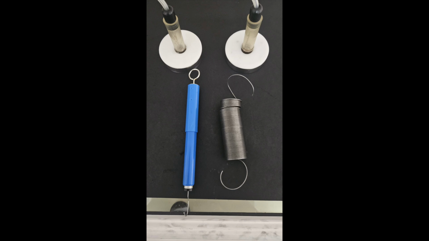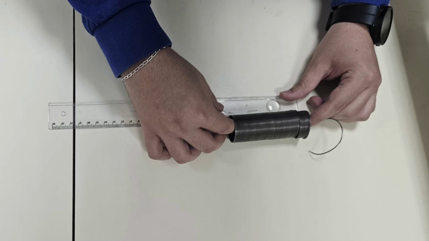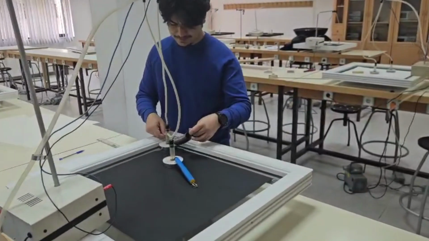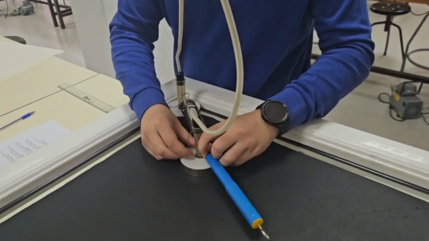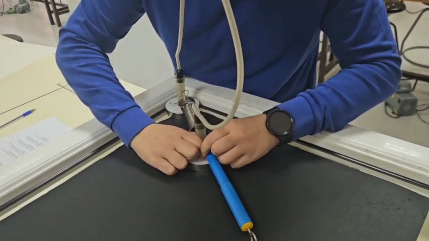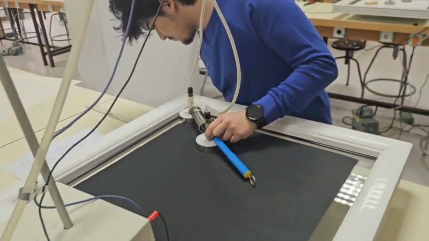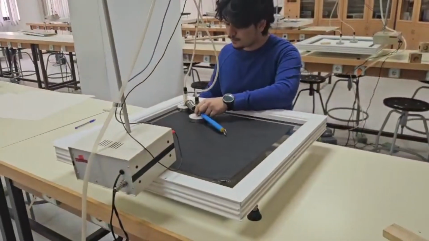To conduct the experiment, I need a spring, a dynamometer, and an air table equipped with two pucks. I start my experiment by measuring the relaxed length of the spring. After measuring the relaxed length of the spring, I connect the pucks with my spring. Then I attach my dynamometer to the puck on the air table. After this step, I start to collect the force and displacement data.